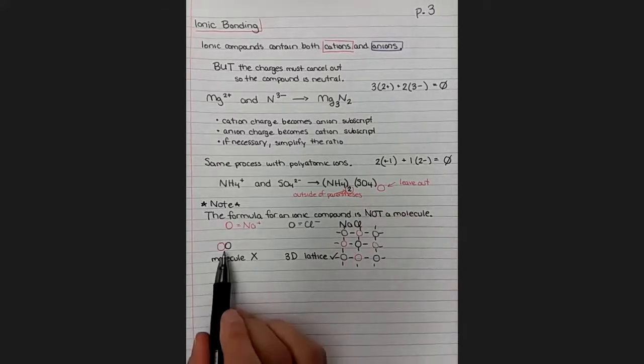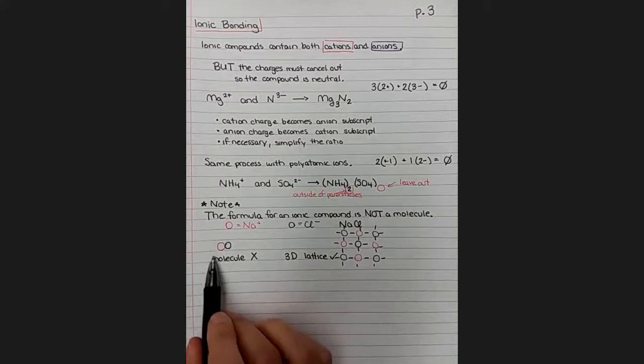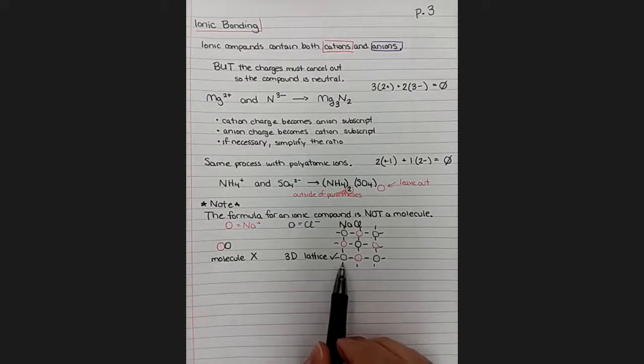So rather than finding a single sodium and a single chloride that are bonded together, it's more like lots and lots of sodiums and lots of chlorines all bound together into a lattice, and the ratio of them is 1 sodium to 1 chlorine.